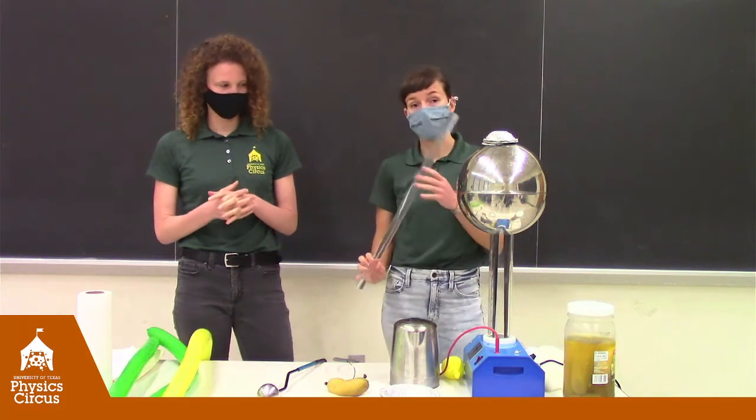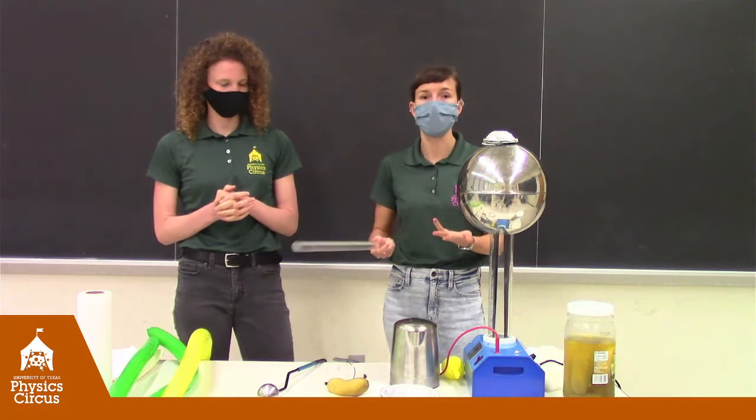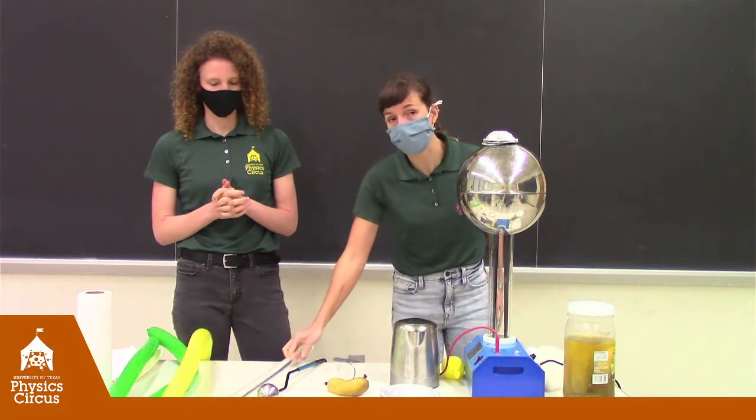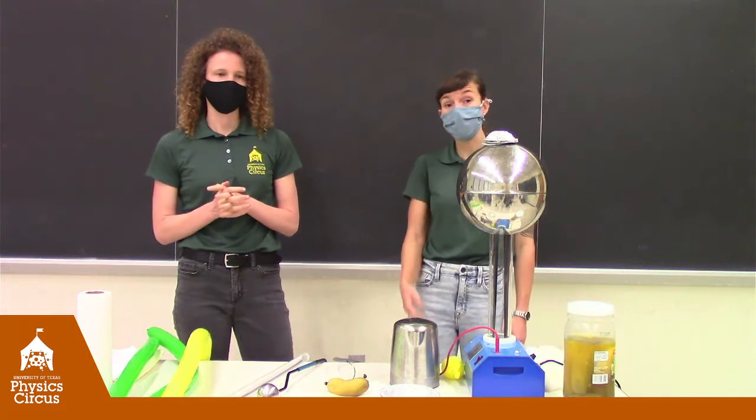But you could use this plexiglass rod too. We just thought at home you would probably have a balloon instead of a plastic rod, but you can use something else if you'd like. You should test it out yourself.